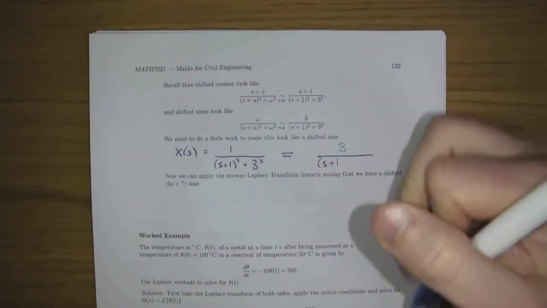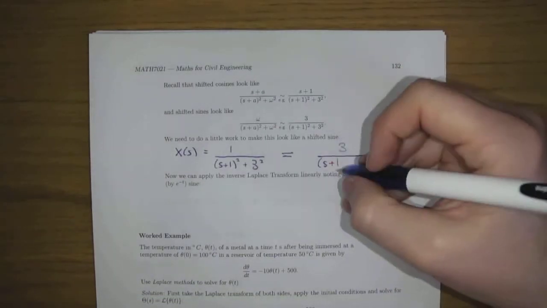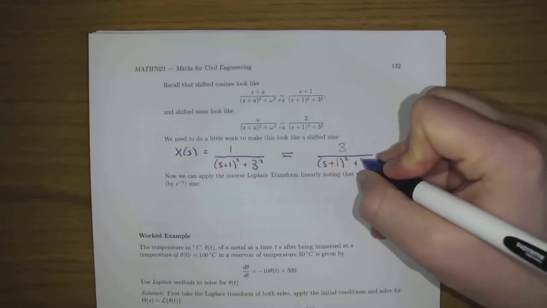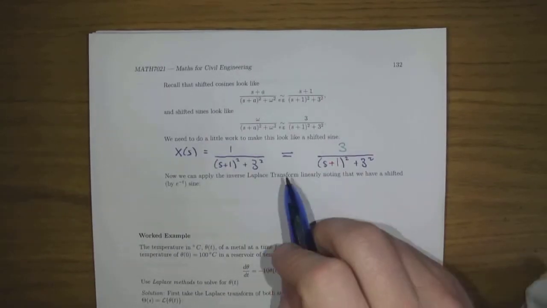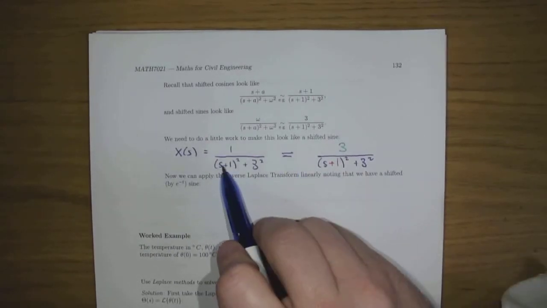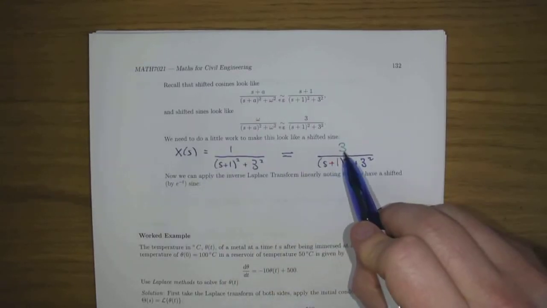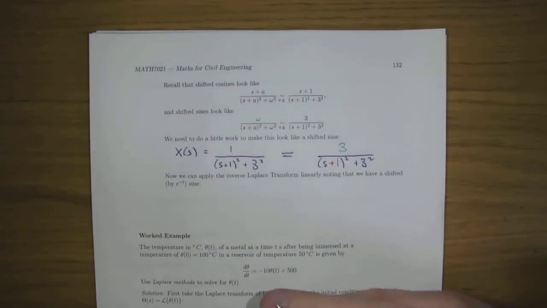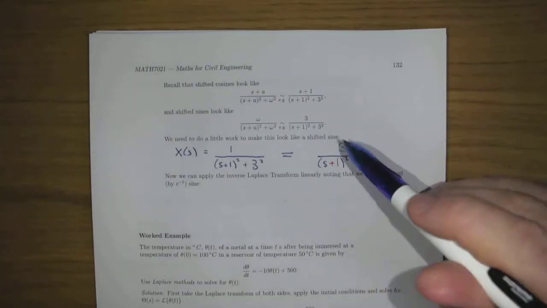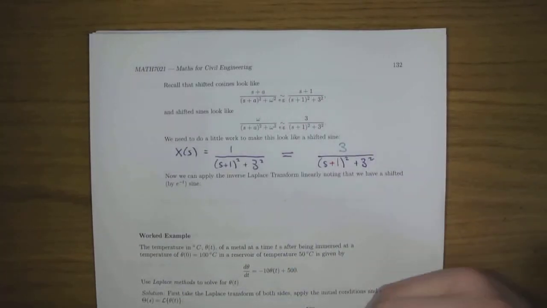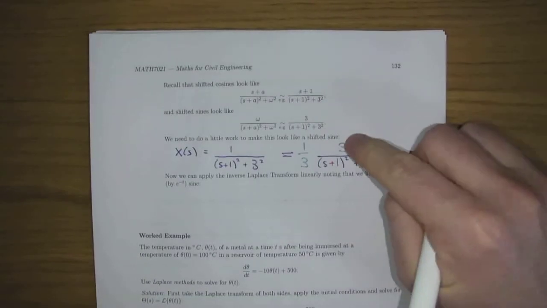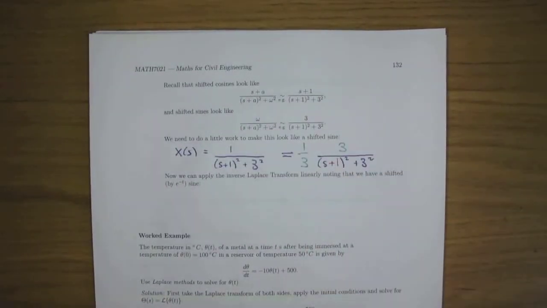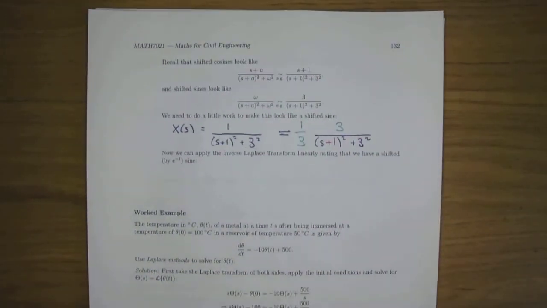And I've got plus 3 squared. Now, what's written here is not good because this equals is not justified. I've got X of s and suddenly I've got 3 times X of s. So these things are not the same. But what you can say is, to balance the books, multiplying by 3, which is what we did, you can balance the books by dividing by 3. And dividing by 3 is the same as multiplying by 1/3. And this 3 divided by 3 is the same as this 1. And now we are ready to send this back.